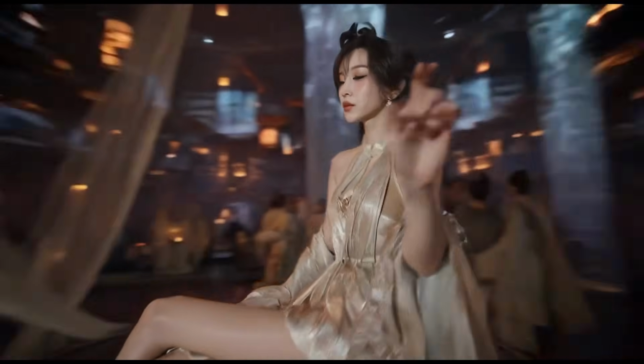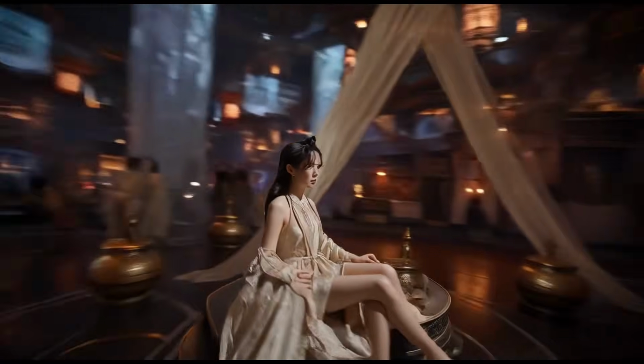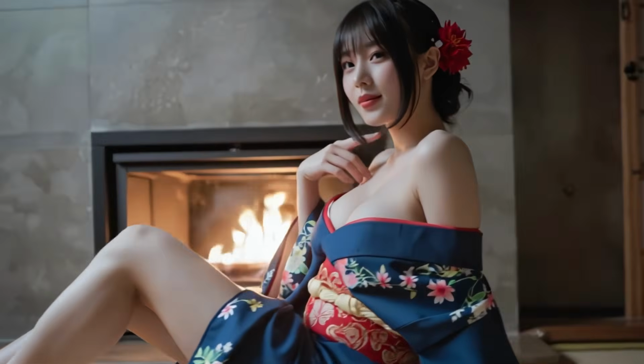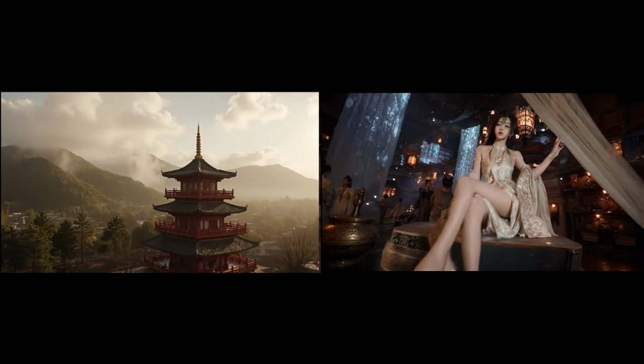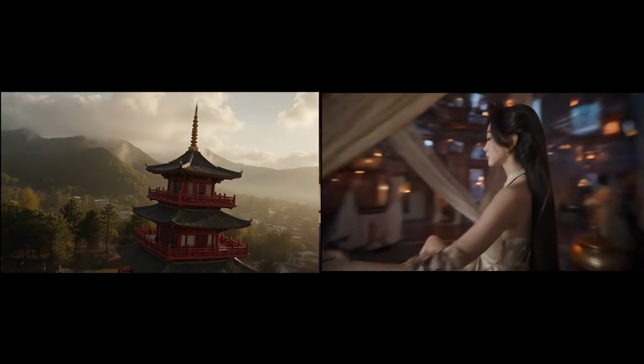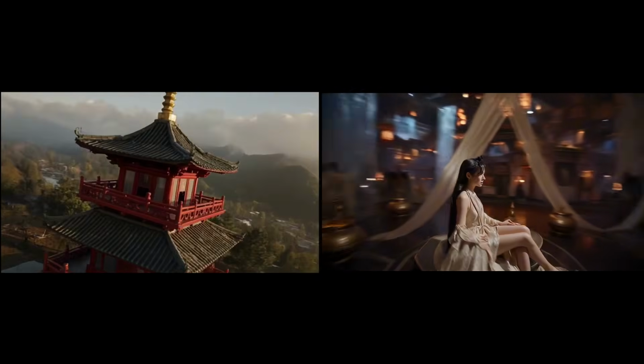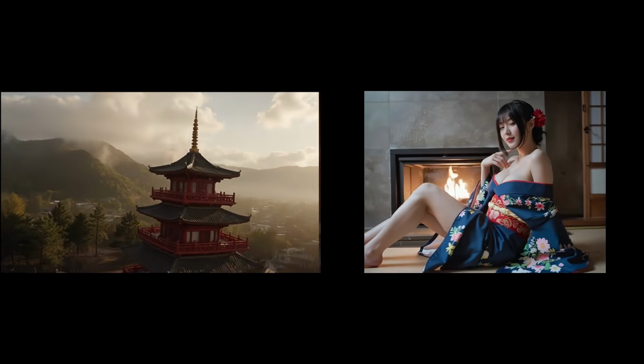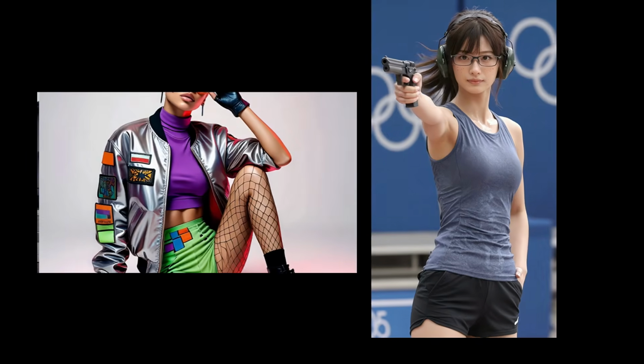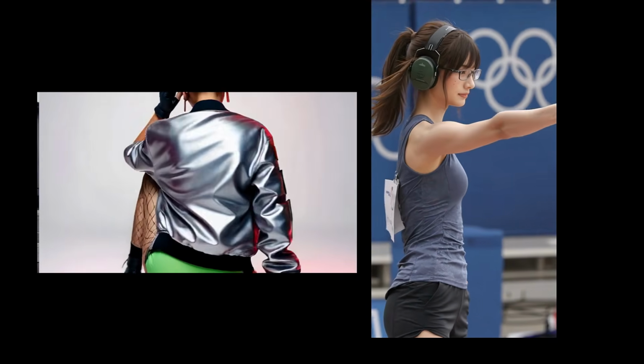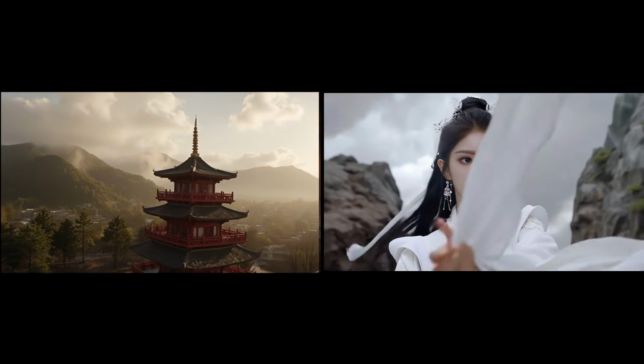Today, we are going to teach you how to control the camera in LTX 2.3. For example, let's say we have some videos on hand, and the camera movements in these videos are absolutely beautiful. If we want to apply those camera movement effects to our AI-generated videos, we call this kind of technique camera control or camera transfer.